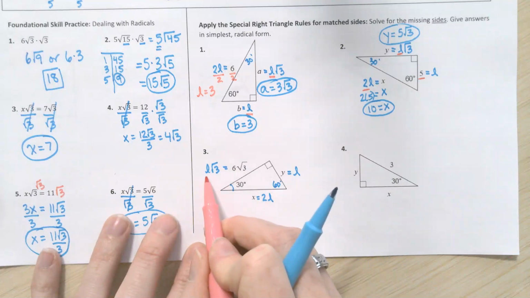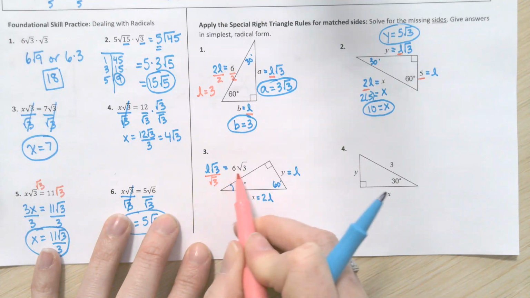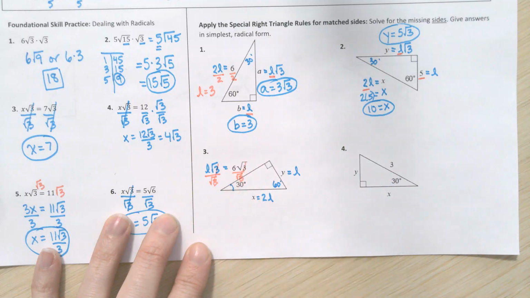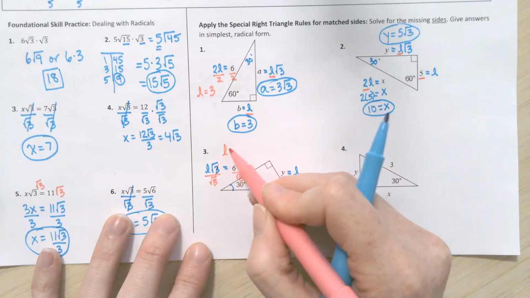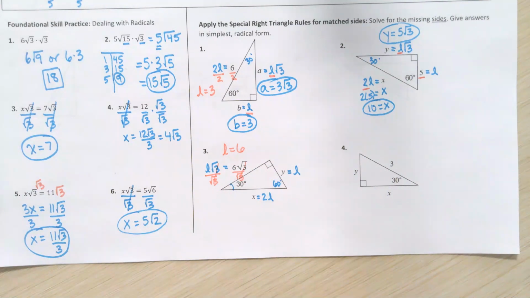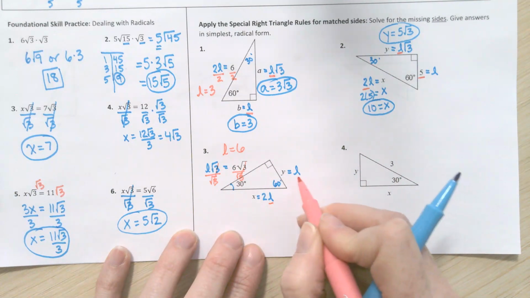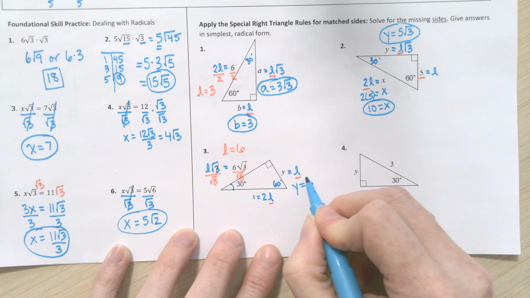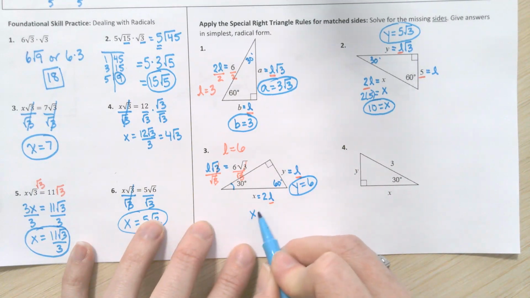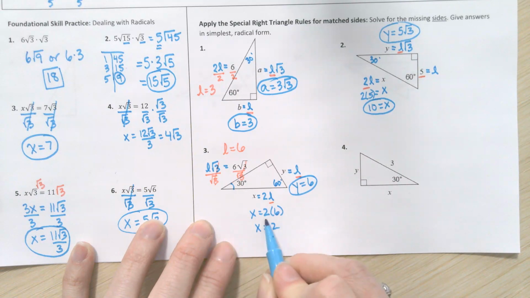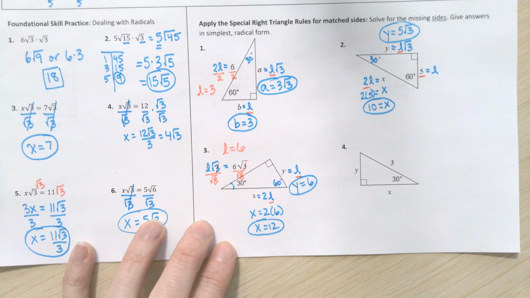I don't know my L yet, but I can find it by dividing by root 3 in this equation, which means that L is now equal to 6. Since those root 3's reduce and go away. Everywhere we've got an L, we can now plug in a 6. So y turns out to be 6, and x turns out to be 2 times 6, or 12, when we simplify.